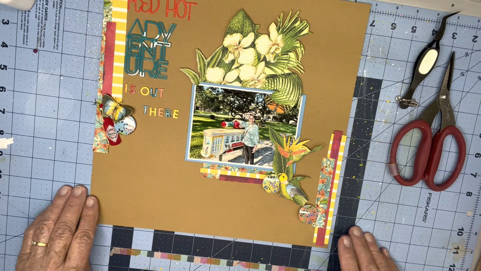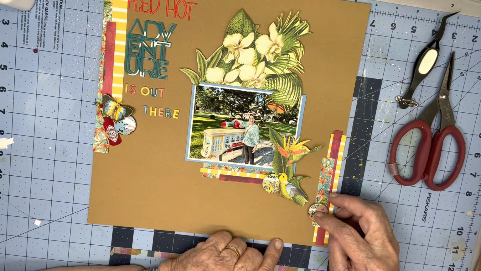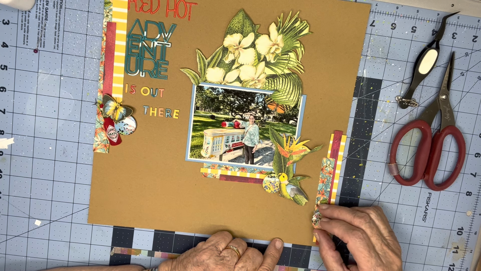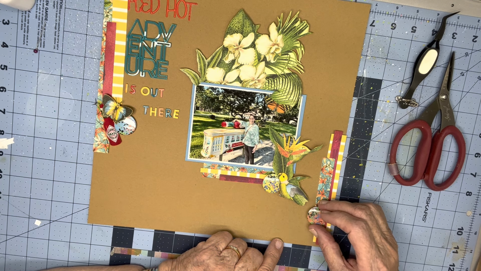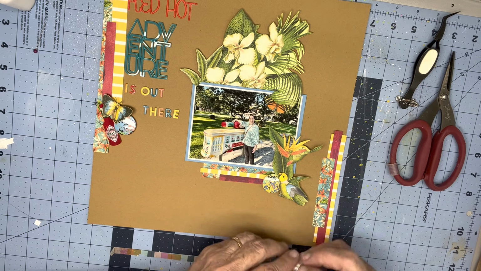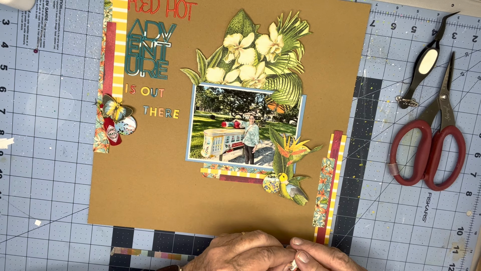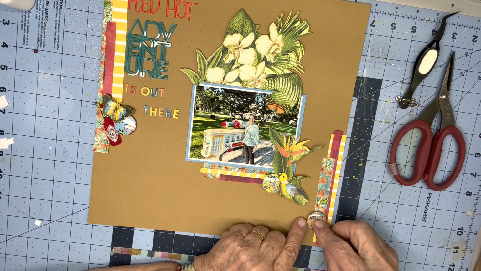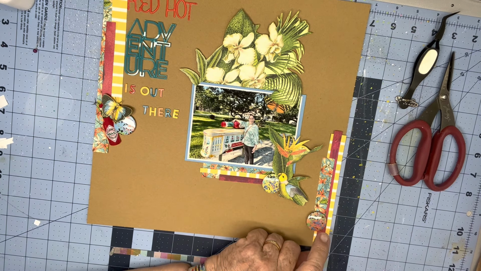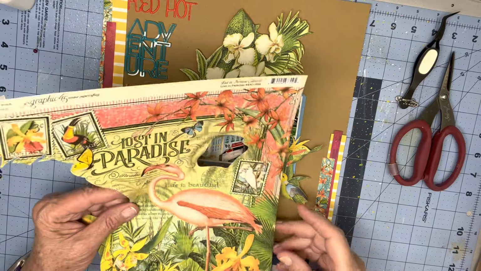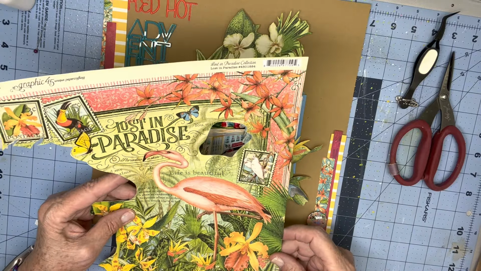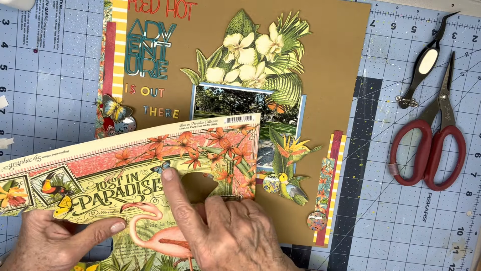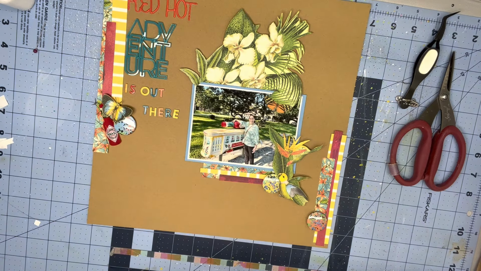And what I'm seeing is I need something over here with this, some kind of something that I can fussy cut.